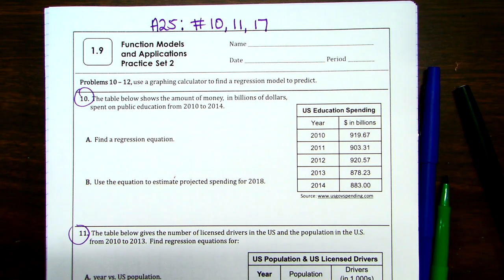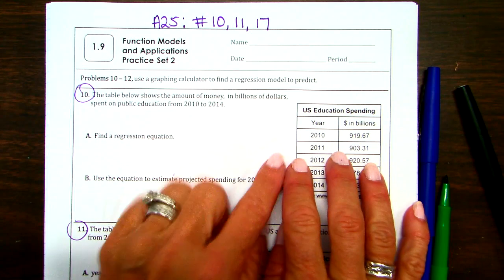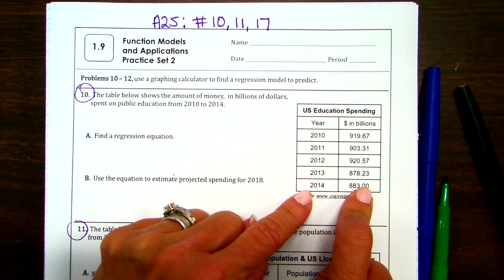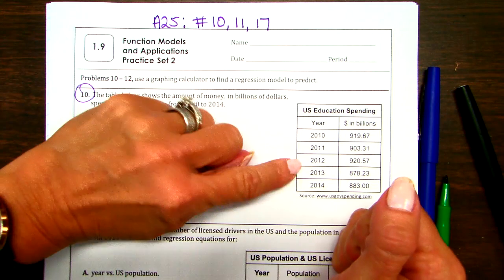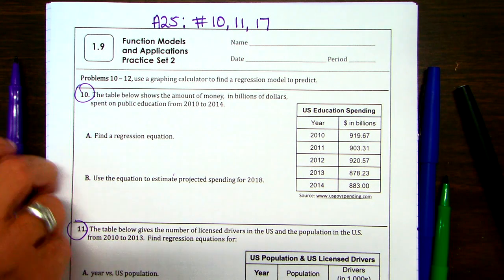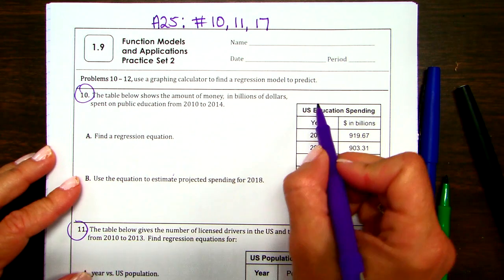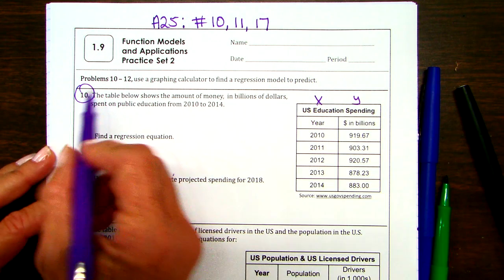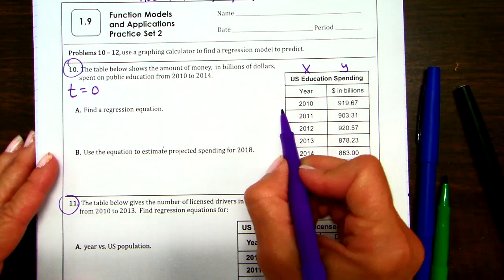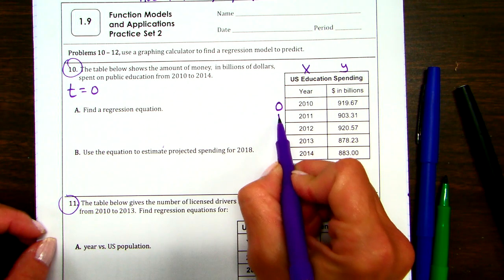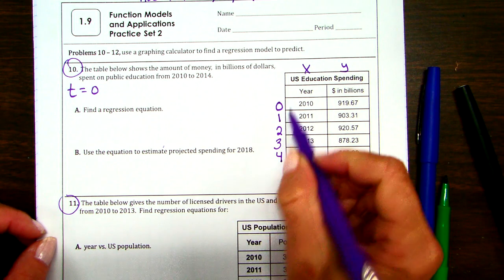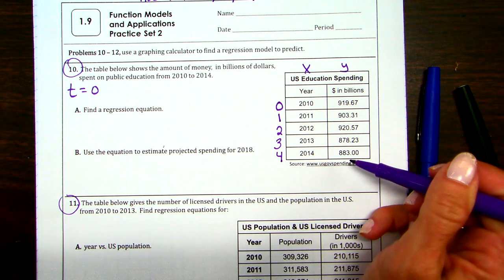So everybody look at number 10. It says year and money in billions. So if you remember yesterday, we said we're not going to use the year. We're going to use a different value like 1 or something, if I tell you what to use. So this is your x value, this is your y. For time, in this case, let's use t is 0. In other words, you're going to use 0, 1, 2, 3, 4 for your x values, and then these are your y values.